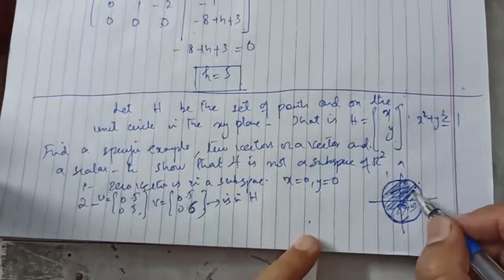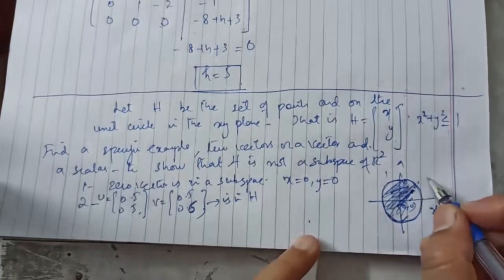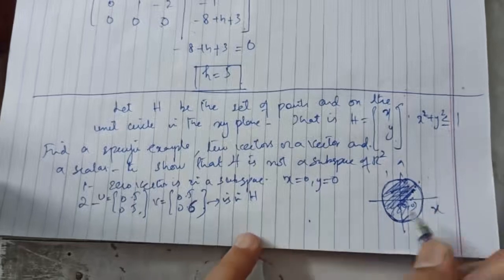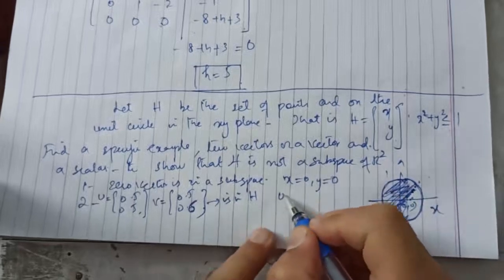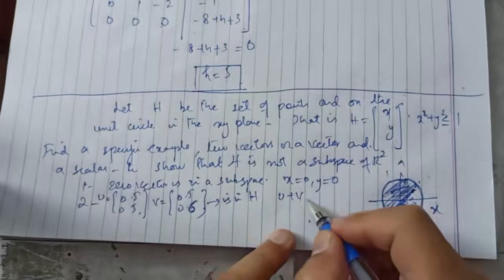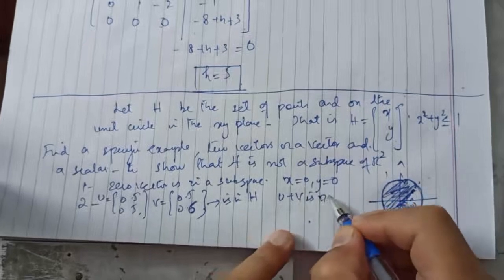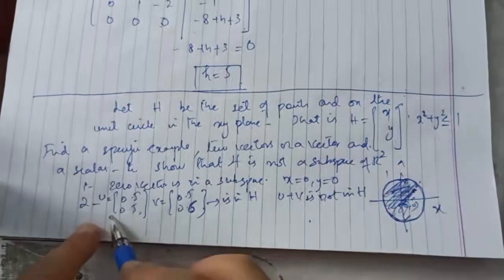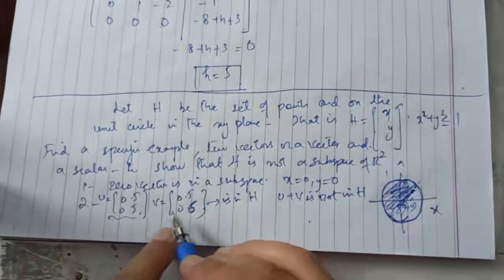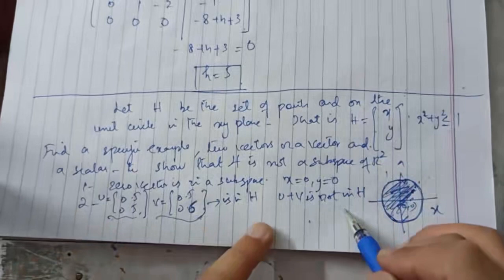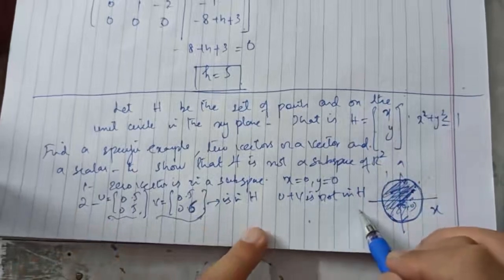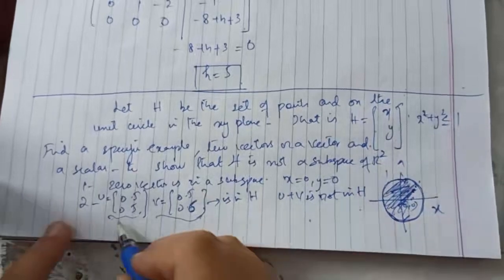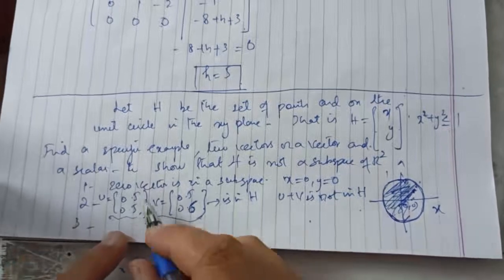Now if I add them up, what will happen here is they will actually go out of H, right? So it means u plus v is not in H. Individually they are in H, but as a sum, their sum is not in H. So it means the second axiom is not satisfied. Now if you look at the third axiom, similarly take u.